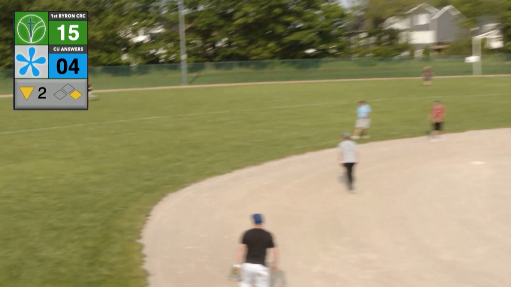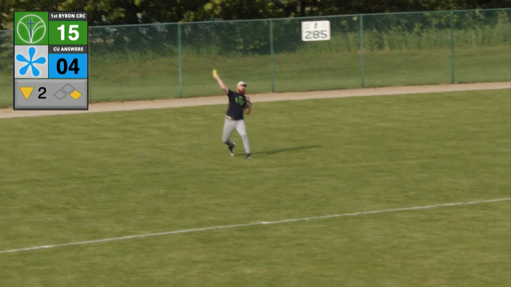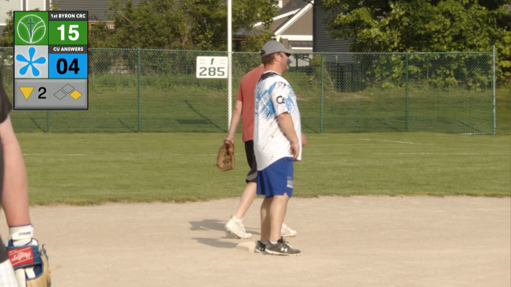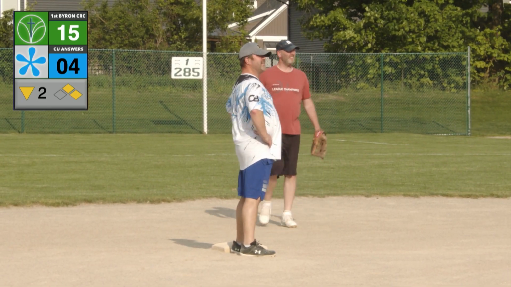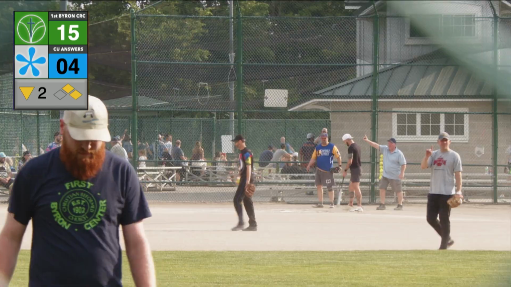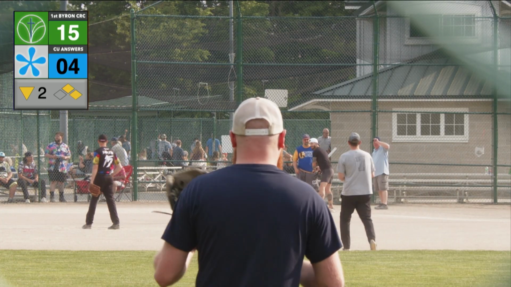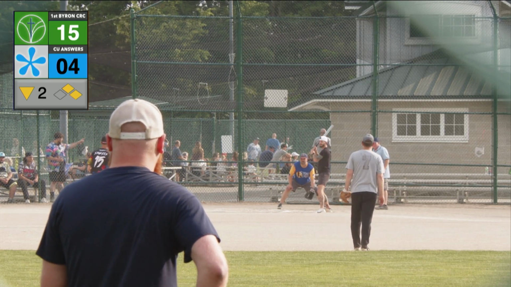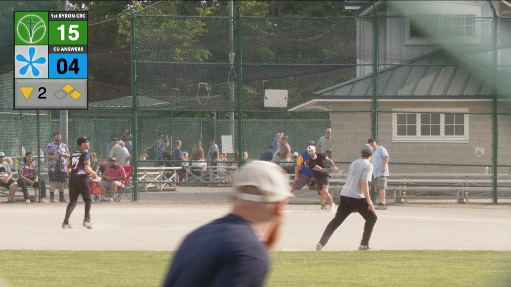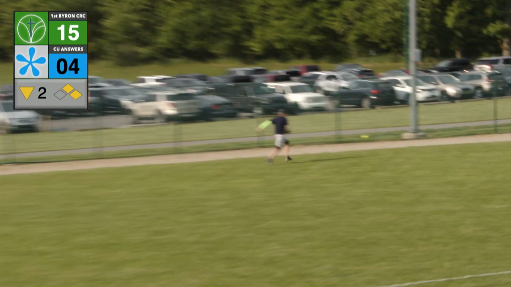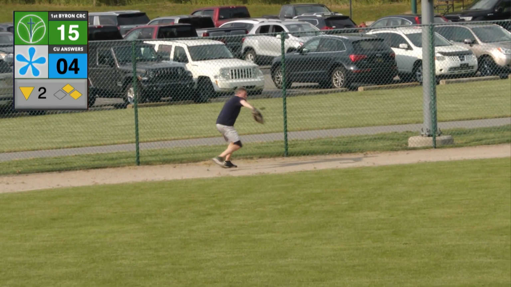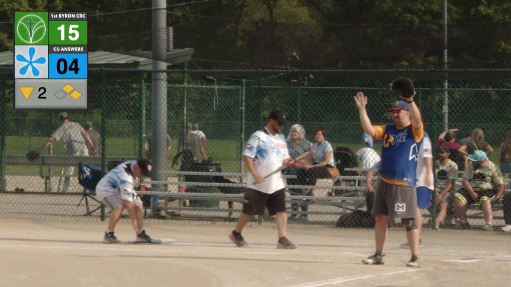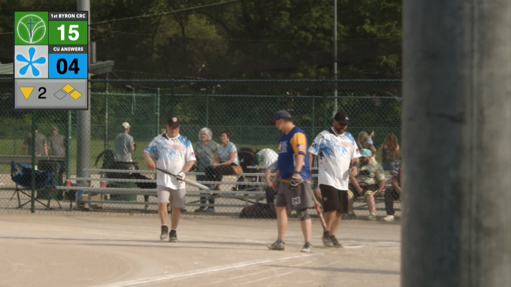This one swung on, fly ball into left center field. That'll drop in there for a base hit. Two on with one away. This one swung on, ripped into left field, and that will drop in there for extra bases. Runner on second will round third, and he will score without a throw. And that's going to be an RBI double for CU Answers.